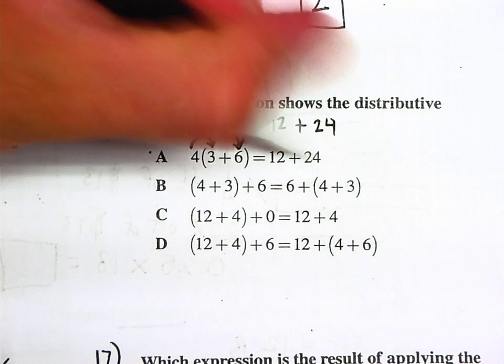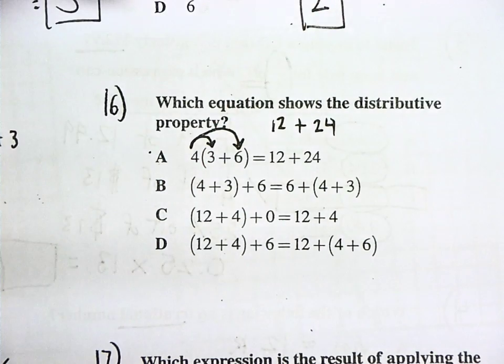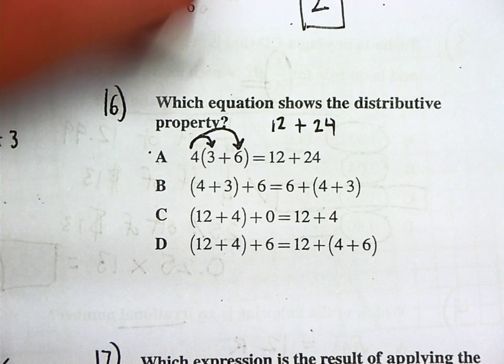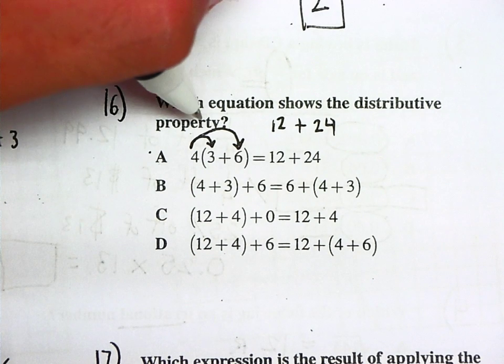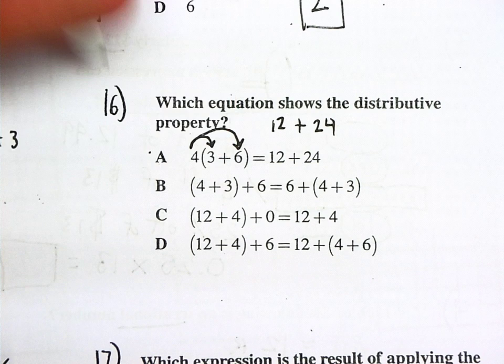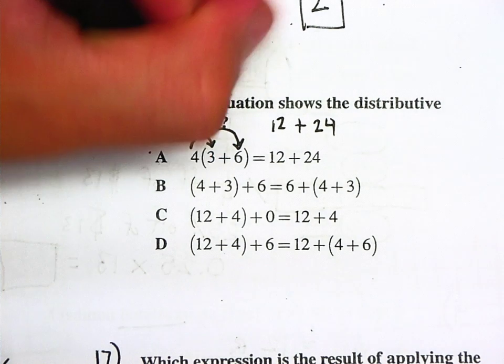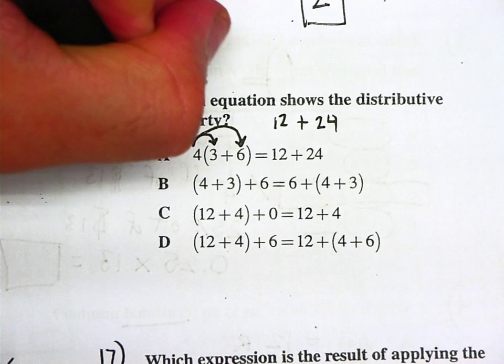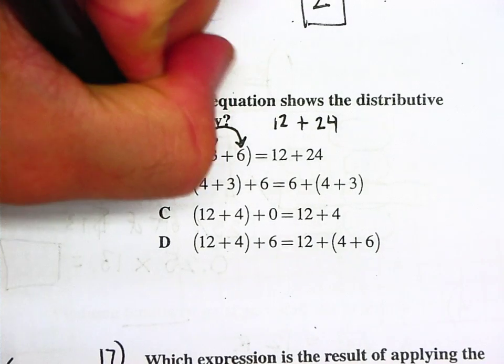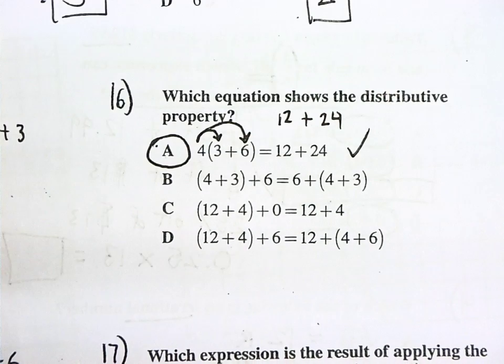And so these two expressions are the same because the distributive property tells me that I can distribute the number on the outside to the two numbers on the inside, and that they equal each other. Example A is the distributive property.